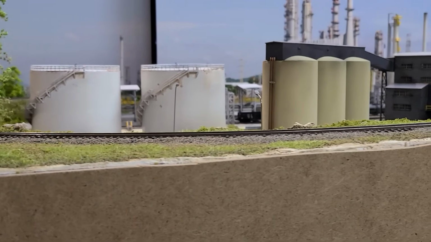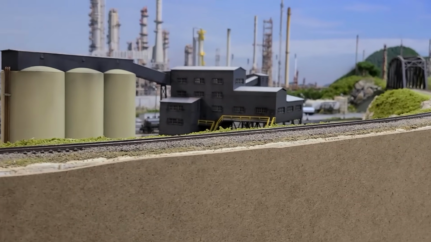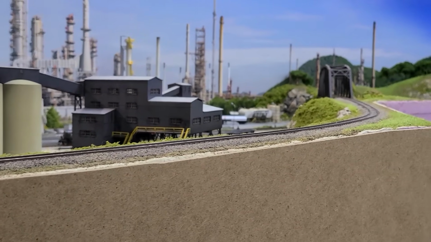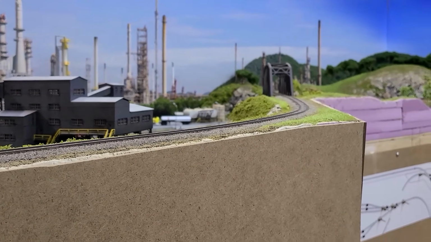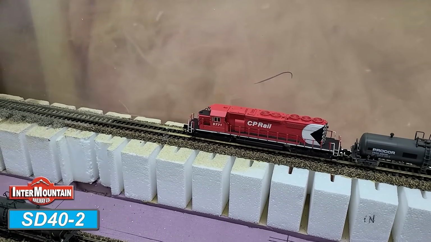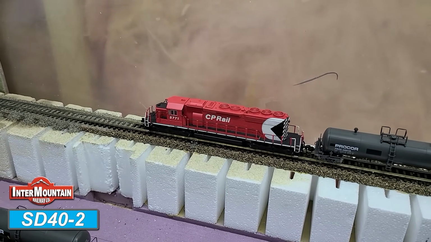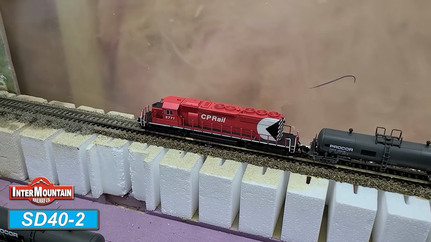Now, obviously, you can get away with tighter curves and steeper grades. Sometimes your layout forces you into that, but just keep in mind, it can bring some issues. Obviously, the steeper the grade, the harder your locomotive is going to have to pull up the trains, and you're going to be forced into either shorter trains, or you're going to be forced into running more locomotive power. I've done a pull test video that can help you visualize that, so check that out.